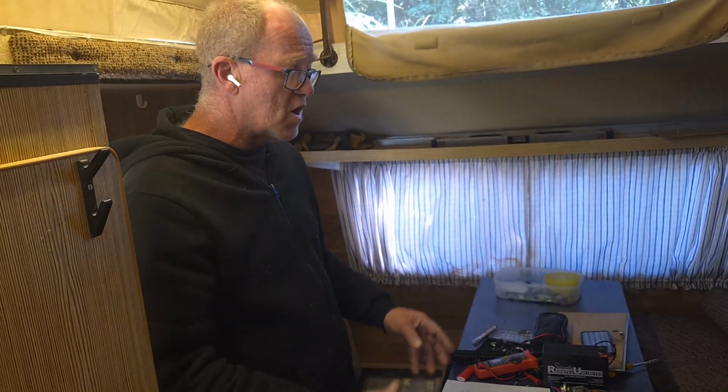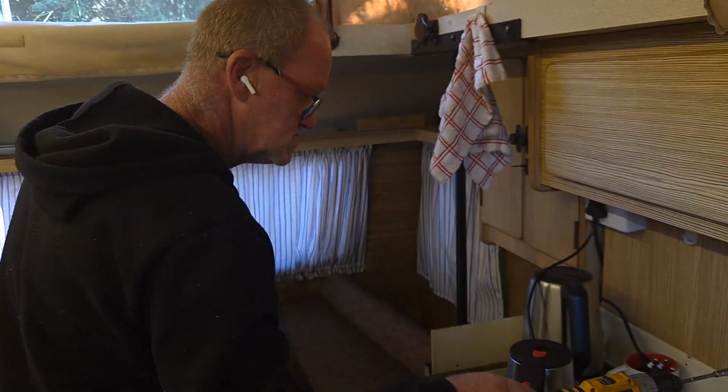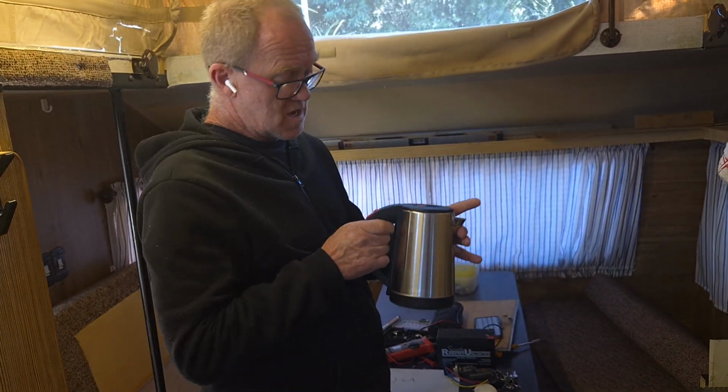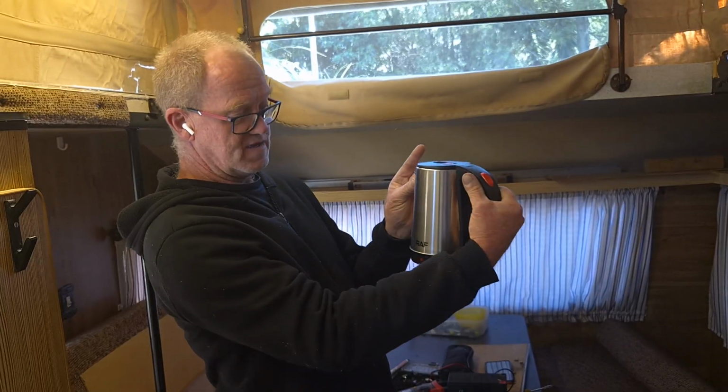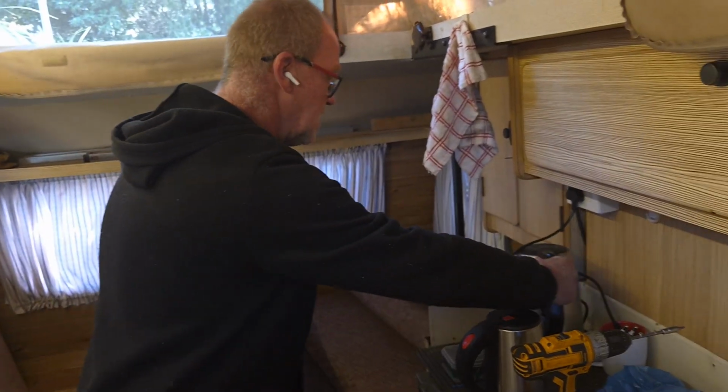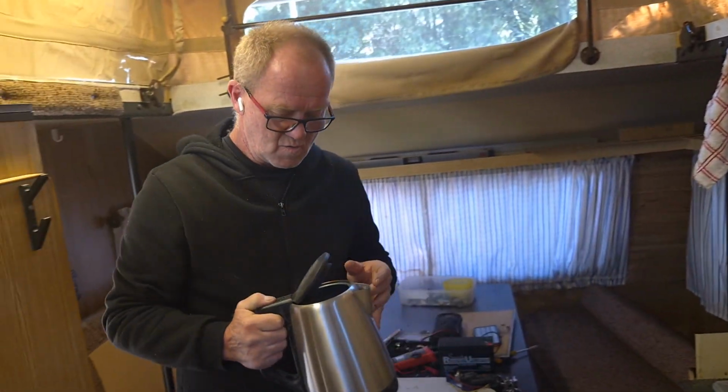So what is a watt? If we look at this kettle, right, it's an 800-watt kettle. And one would think, okay, that's quite tiny. Inverter should run that. But will it? Let's look at this kettle, which is full.